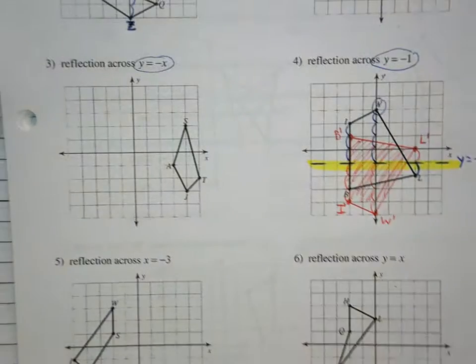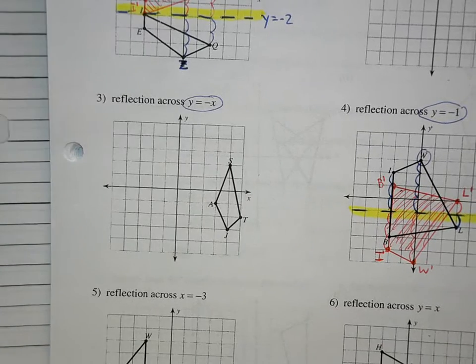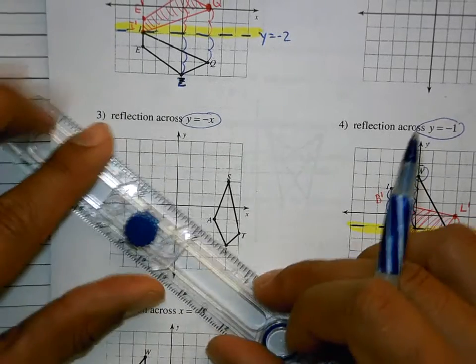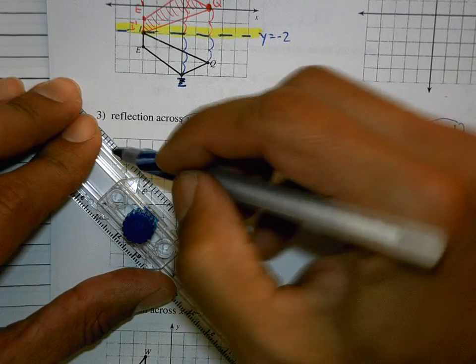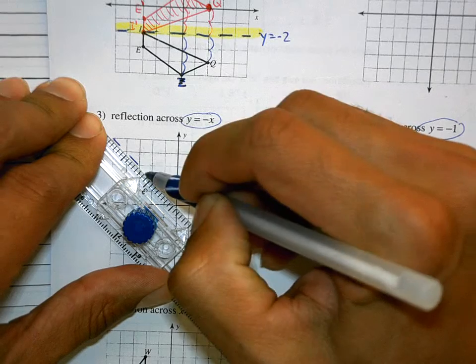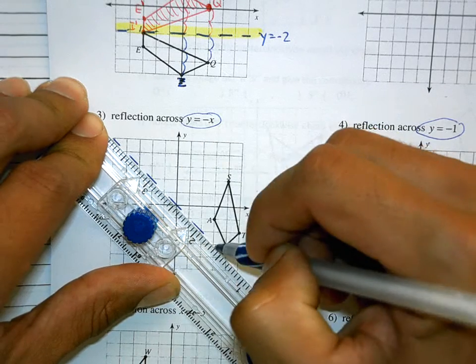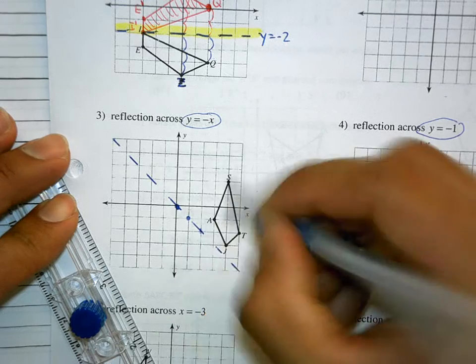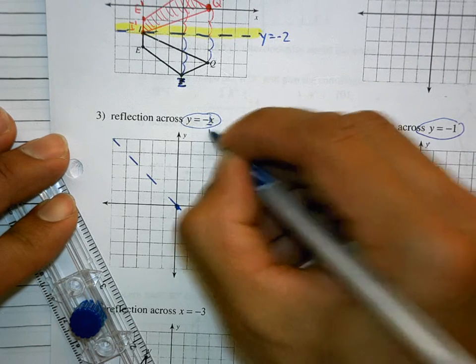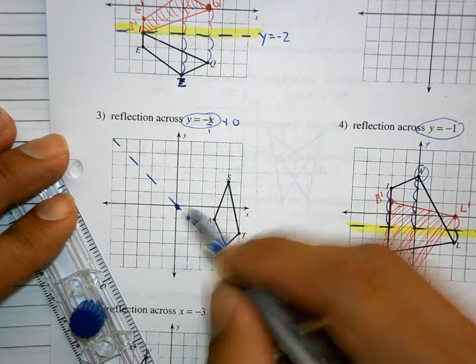So now let's draw that line. It looks like this, going right down the diagonal. The slope is down 1 over 1. The y-intercept is plus 0, so it goes through 0 in case you're wondering.